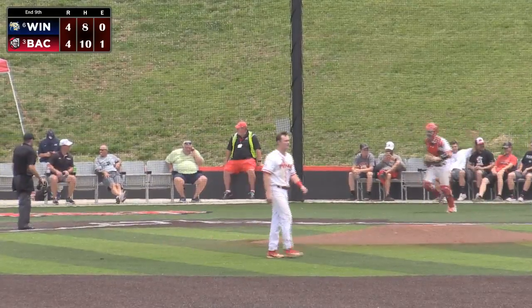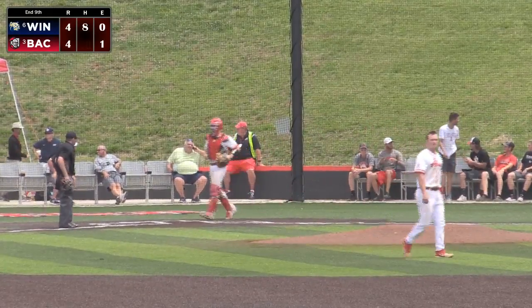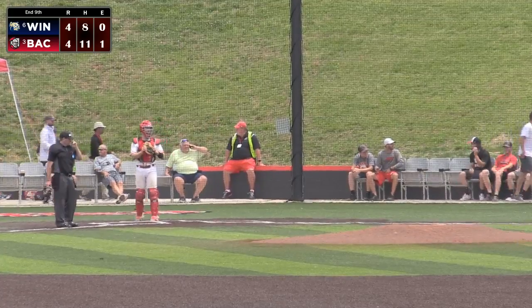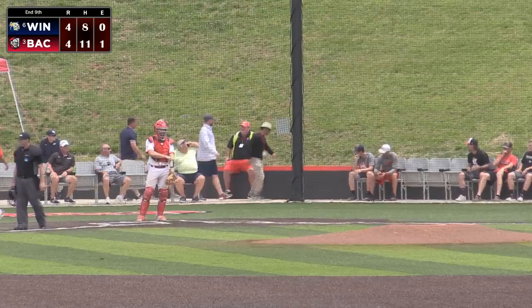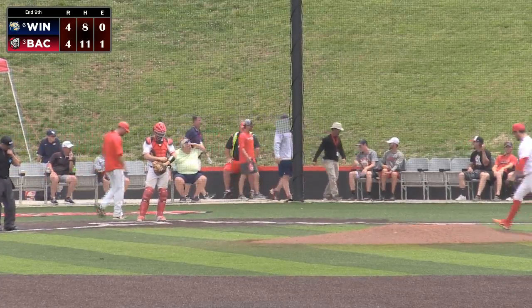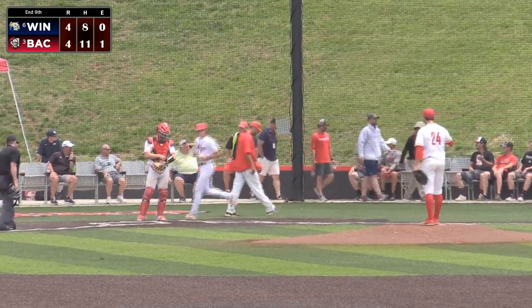And the hero of the day is Bryant out there in left. So Jed Bryant keeps things level. And we'll head to the top of the 10th. Tied up at 4 here in game 1.